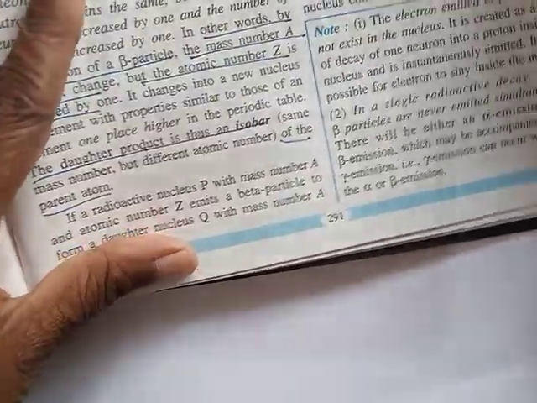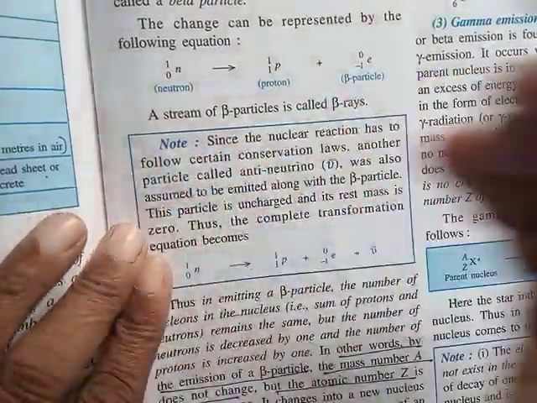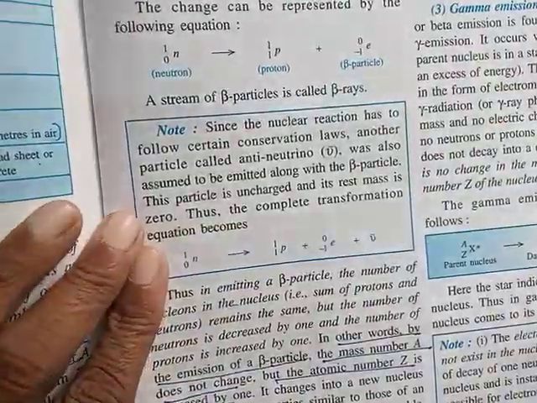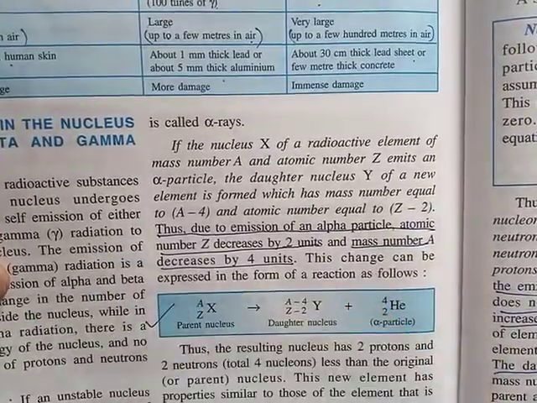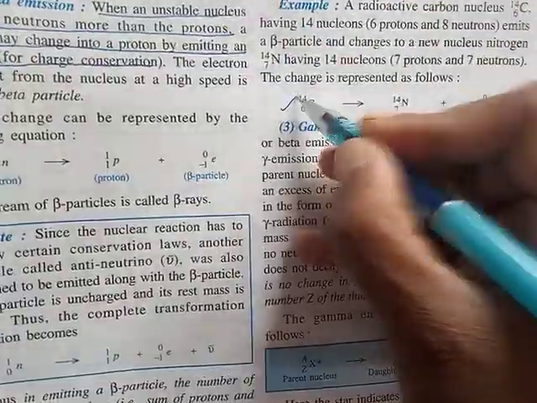Now gamma is very simple, so please put a tick mark near these examples, the general one and then the example. Similarly here, this is what actually happens, and then the general equation, then the specific equation.